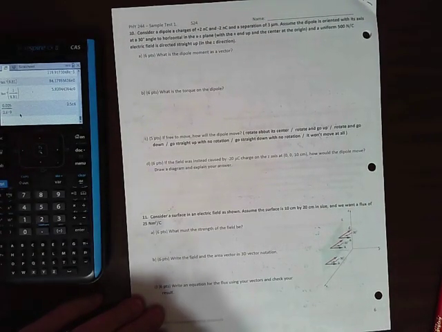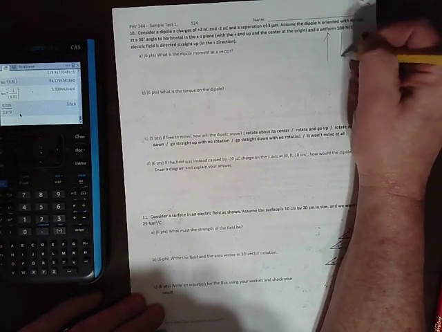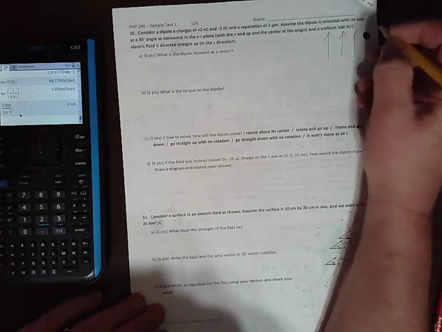Okay, continuing on. Consider a dipole of charges, positive and negative 2 nanocoulomb, separation of 3 micrometers. Assume the dipole is oriented on its axis with a 30-degree angle to the horizontal XZ plane with the positive end up and the center at the origin. A uniform field directed straight up. Okay, let's see. So we got the field is going straight up.